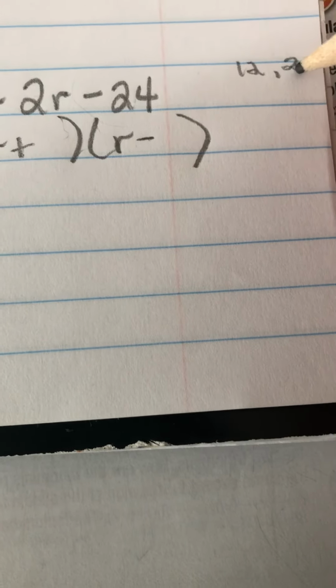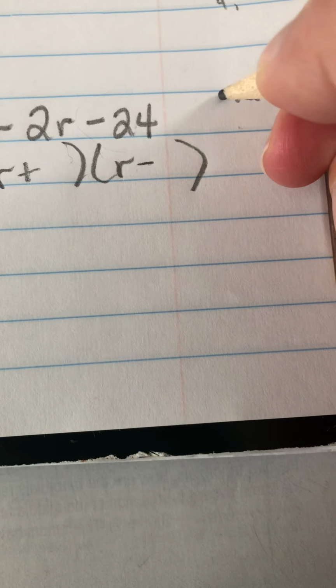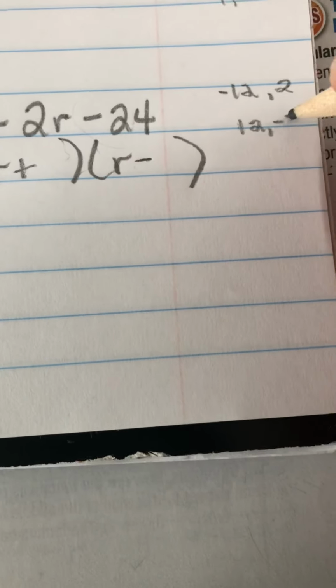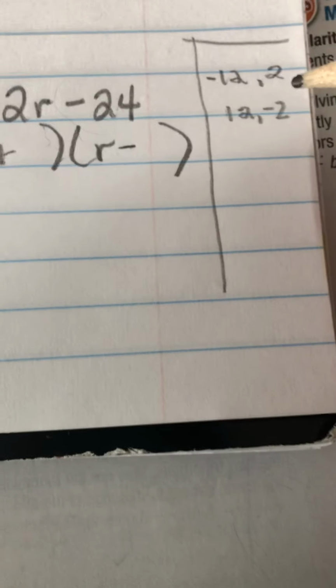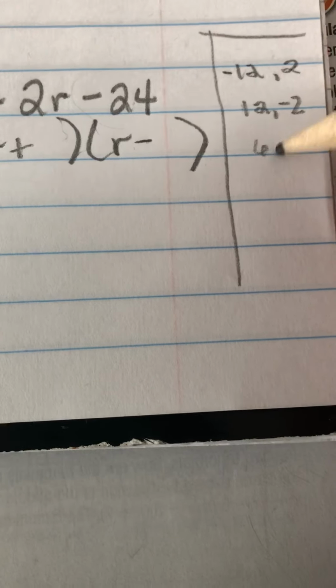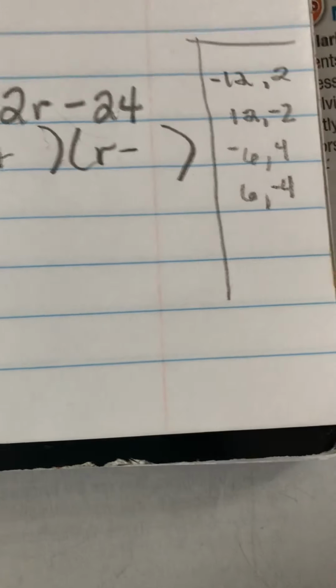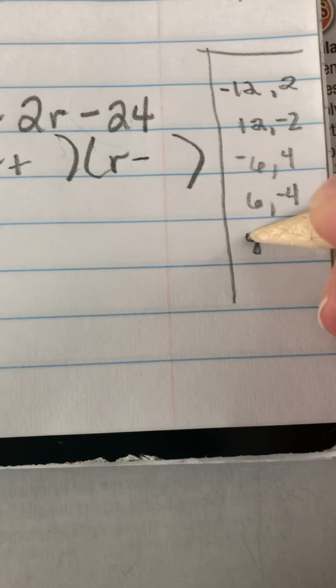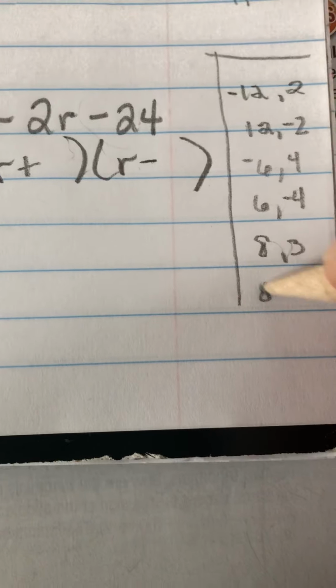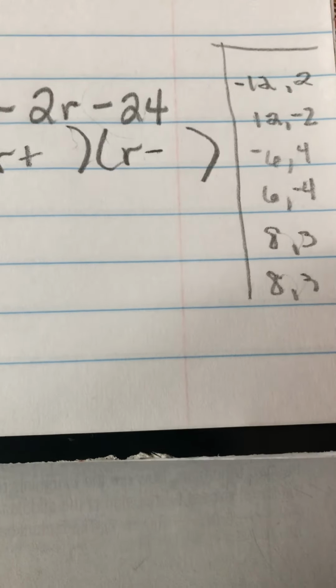And so you can be thinking of 12 and 2. And one of those would have to be negative. I'm just starting out a list here. 6 and 4, one of those would have to be negative. 8 and 3, and one of those would have to be negative.